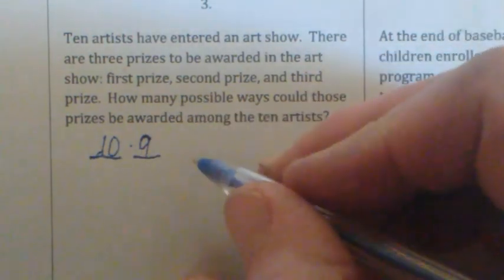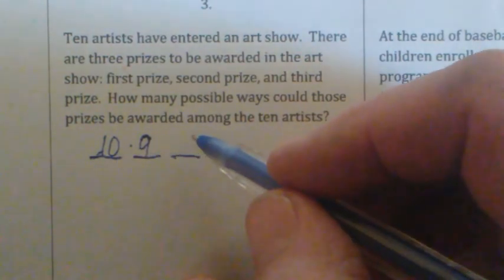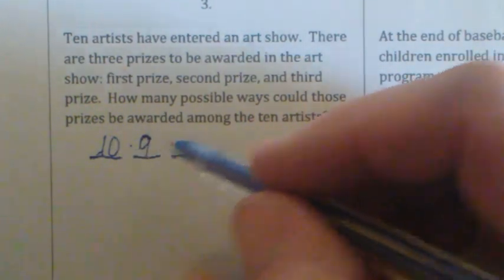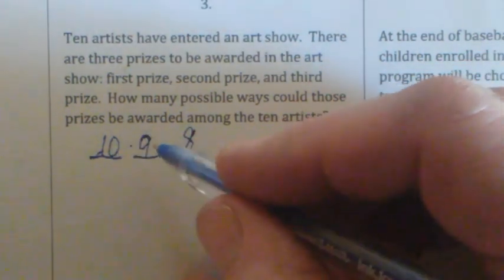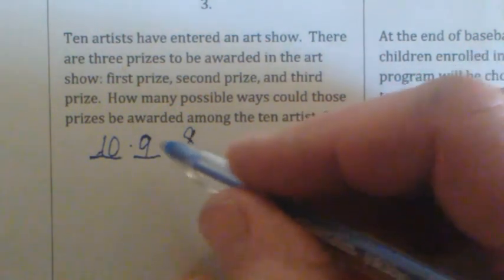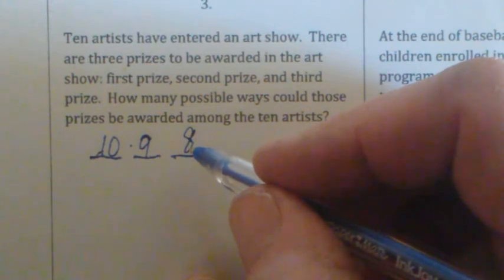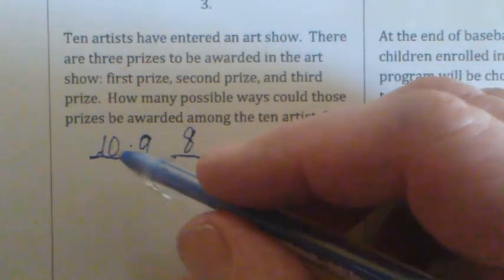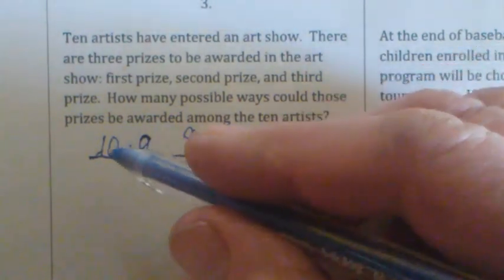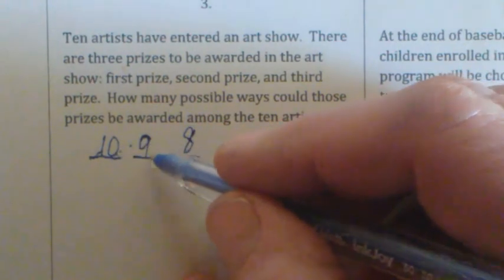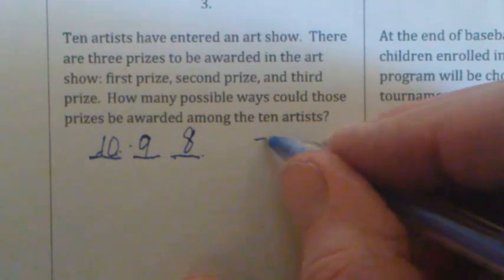But each of those pairs can have the third place winner with them. And how many are left to get the third place? Well, if you have G and B, there's 8 left. So if G comes in first and B comes in second, there's still 8 more combinations because there could be 8 different people in third. So to get the total amount of combinations, instead of it being G first, you could have A first and any of the combinations. So you end up multiplying 10 times 9 times 8. If you do that, you get 720.